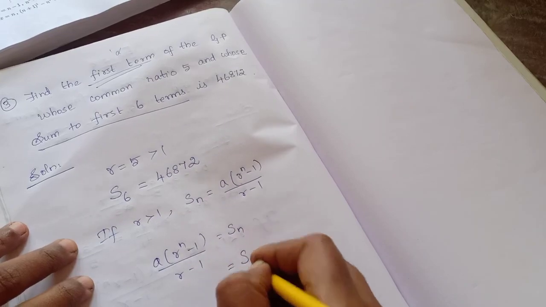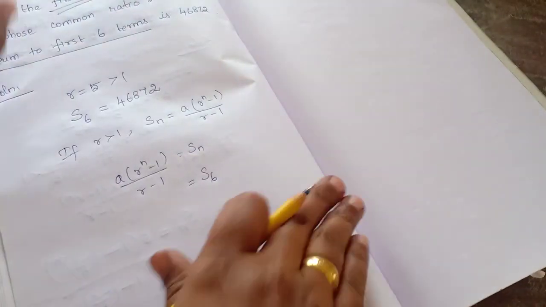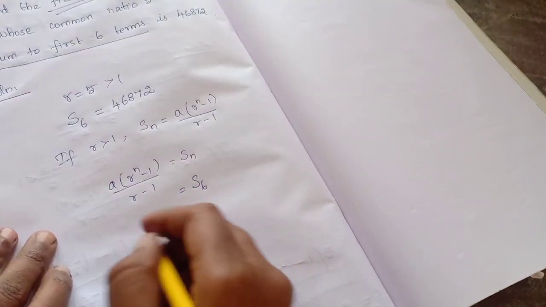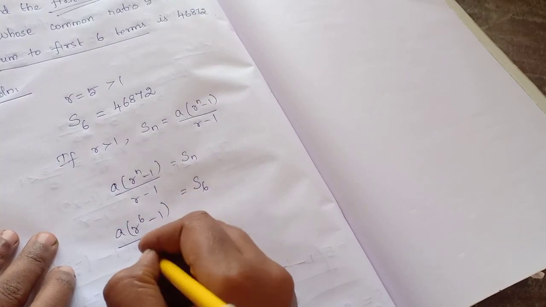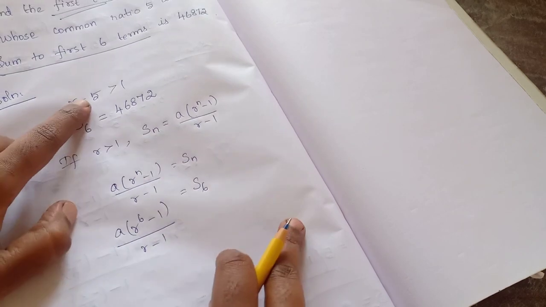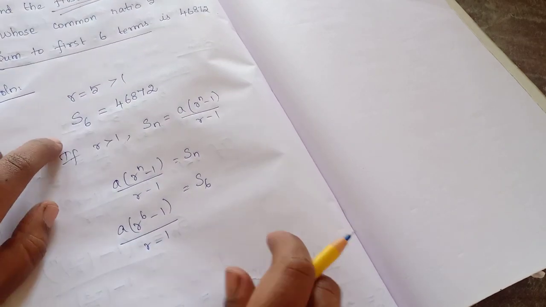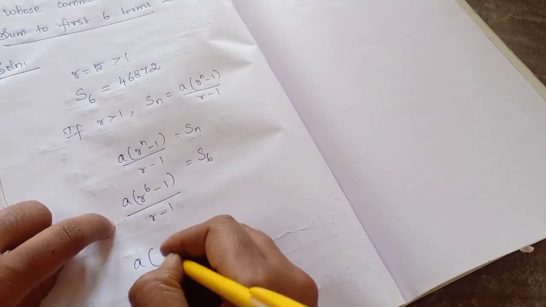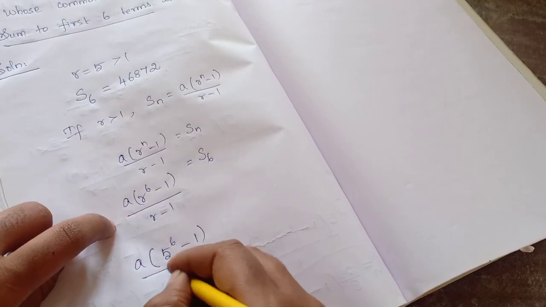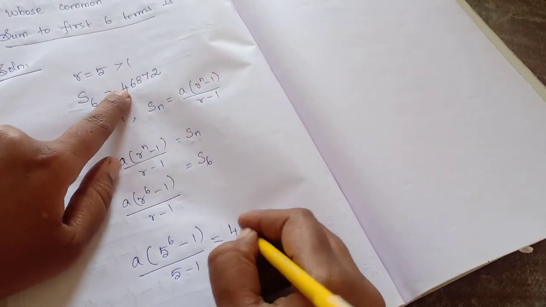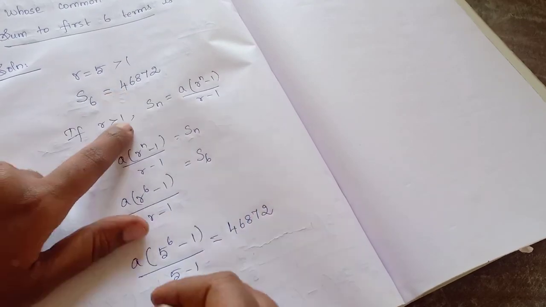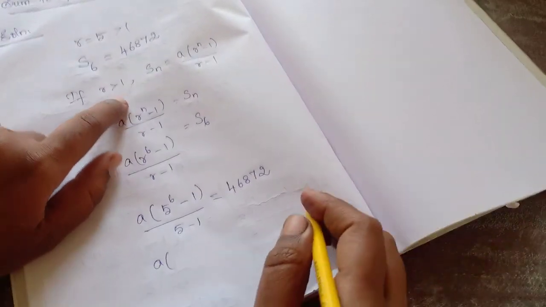But here S6 is given. S6 means in the place of n you need to replace 6. So A into (R power 6 minus 1) by (R minus 1). Here R value we know. So A into (5 power 6 minus 1) by (5 minus 1), which is equal to S6. S6 value is 46,872. Then only the A value we need to calculate.